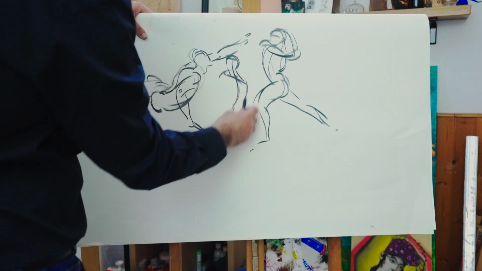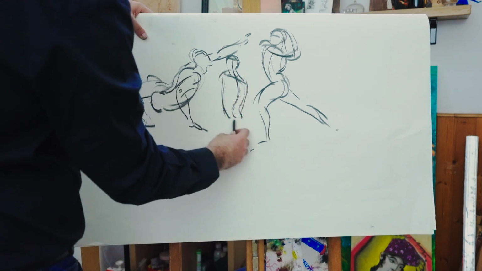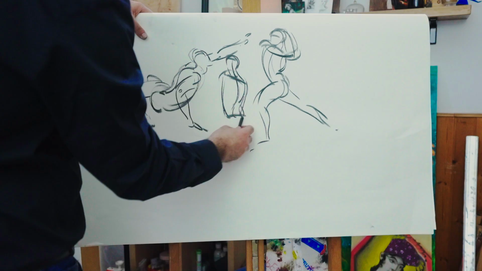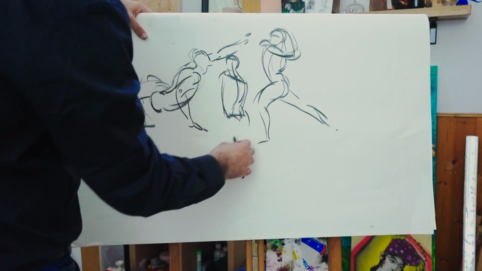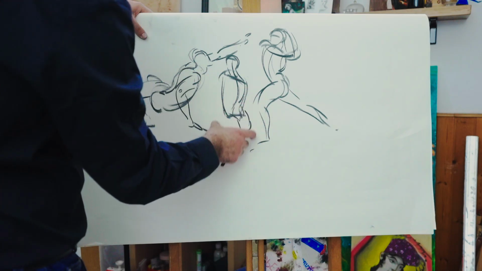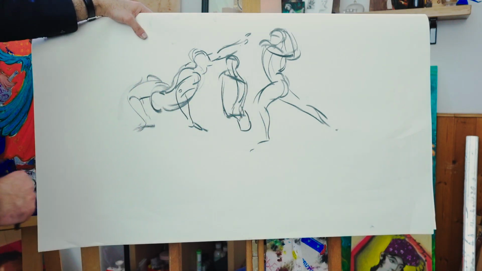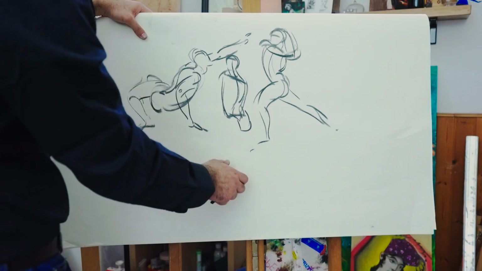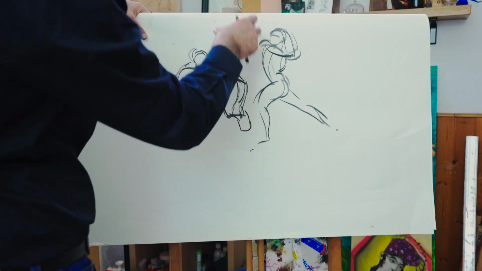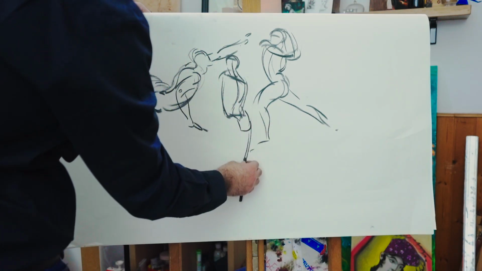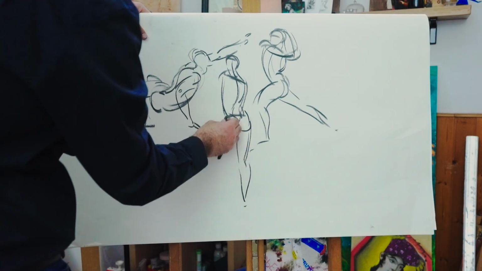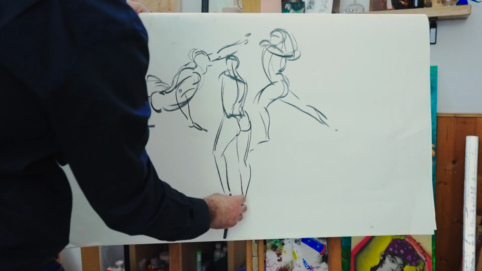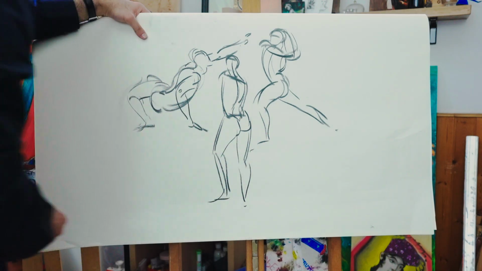Here's the spine, you see. If you learn the proportions here, that would help you a lot to control the distances. Don't make the spine and torso too long or too short. There we go.